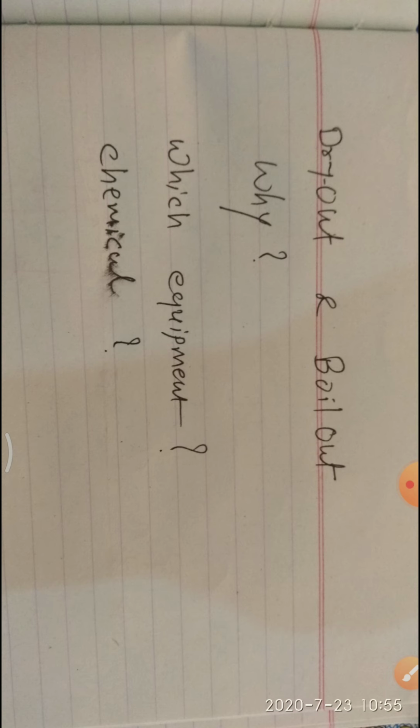So which chemicals are used during boil out? That's the first question. There are 3 types of chemicals we are using. The quantity is per 1000 kg of water, for all 3 chemicals. The first chemical is hydrous trisodium phosphate. Its quantity is 2.5 kg per 1000 kg of water.